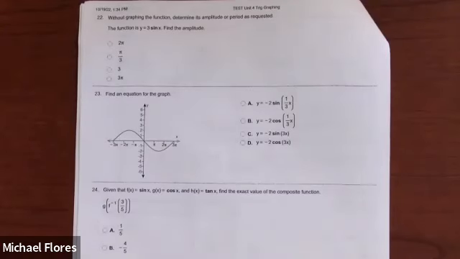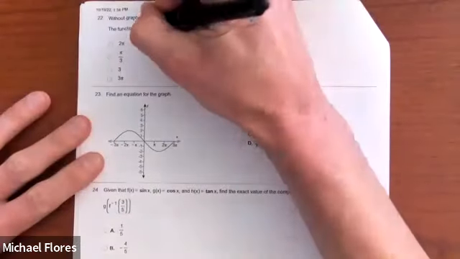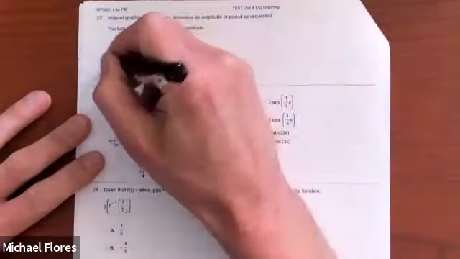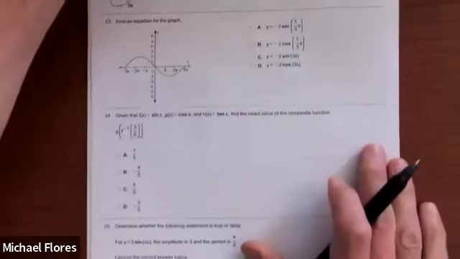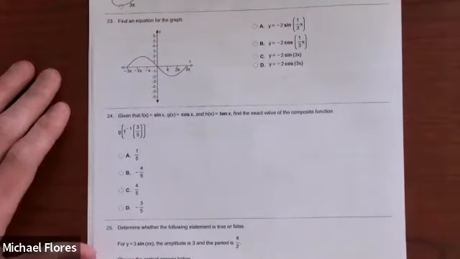22, without graphing the function, determine its amplitude or period as requested. The function will find the amplitude. Yes. That's it. It's just 3. These are easy. 23. Find the equation of the graph.